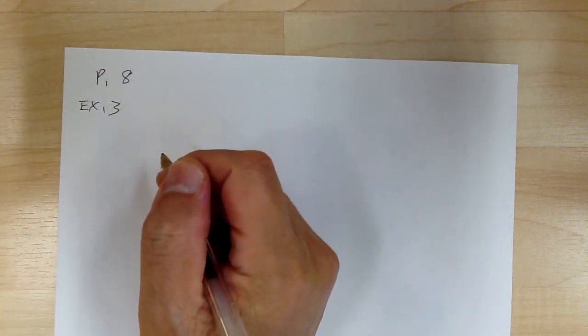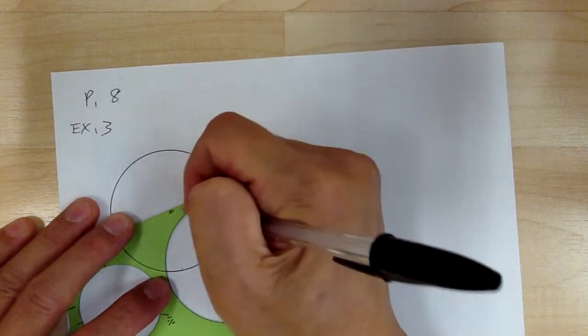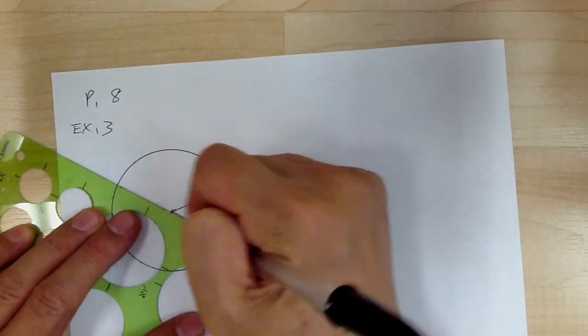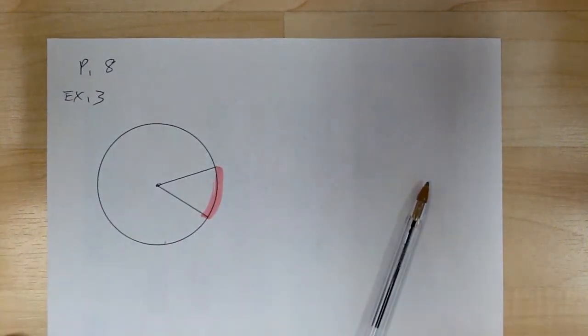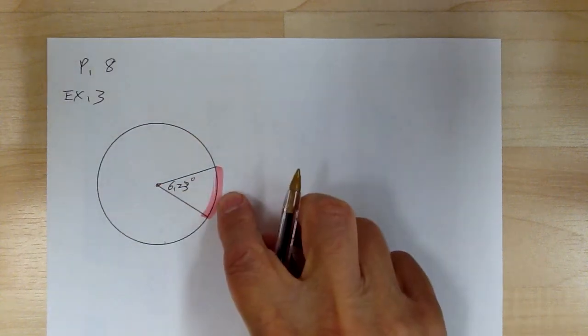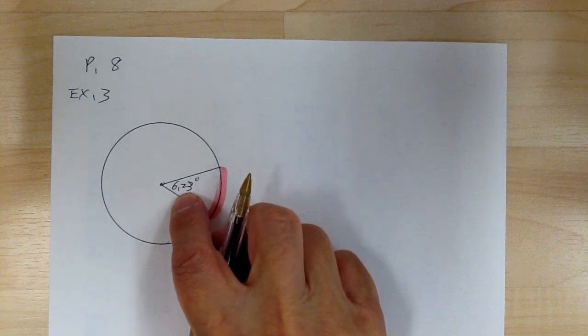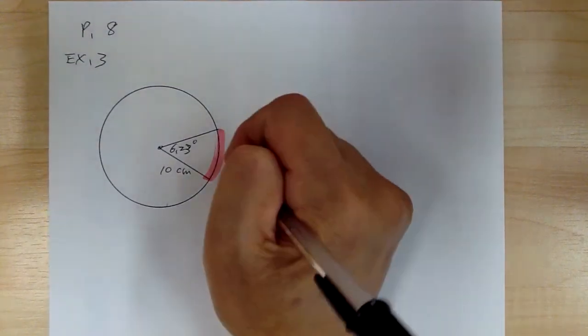Okay, so let's do example 3. Let's go to page 8. It says how large an arc is subtended. The word subtend means how much the arc covers, how many degrees it covers. So this arc subtends 6.23 degrees, with a radius of 10 centimeters. You're looking for s.